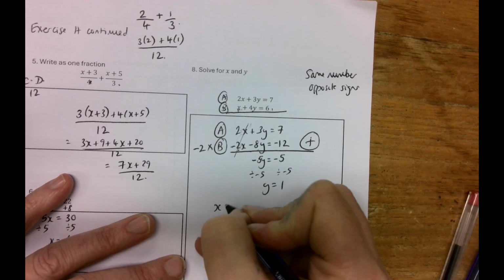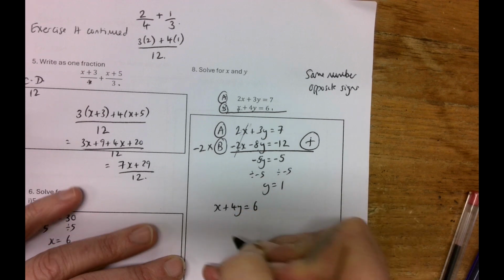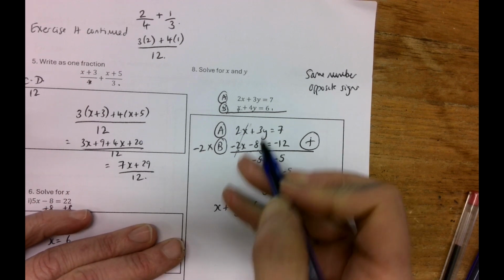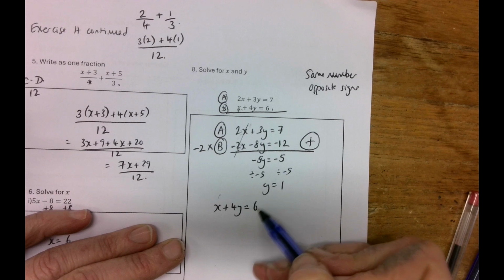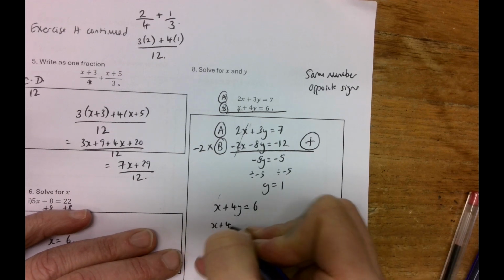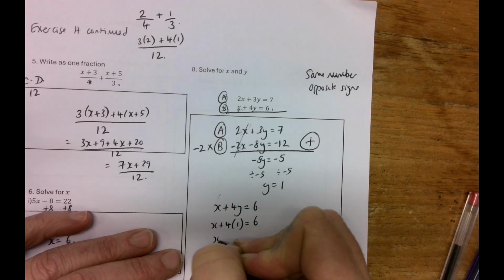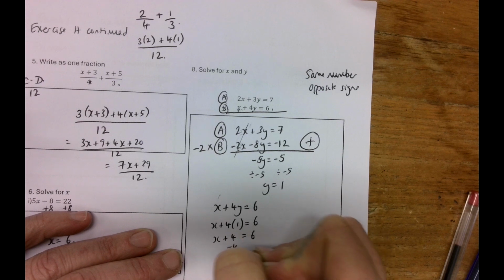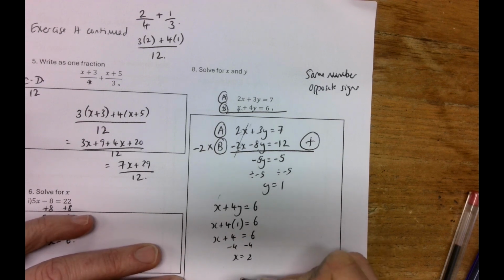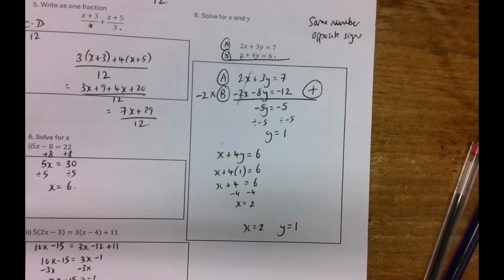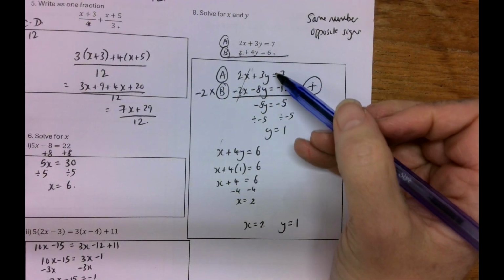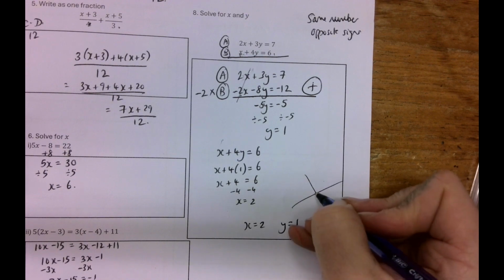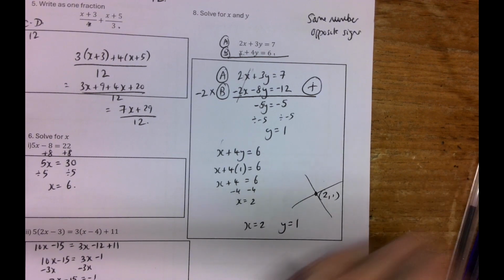Then I've got to go back and find my other letter. I know that y is 1, so I'm taking this equation from here, and I'm rewriting it. I know that y is 1, so x plus 4 by 1 equals 6. So x plus 4 equals 6, so that must mean that x is equal to 2. So x is equal to 2, y is equal to 1. And don't forget that means that if these two are both lines, they meet at the point 2, 1.